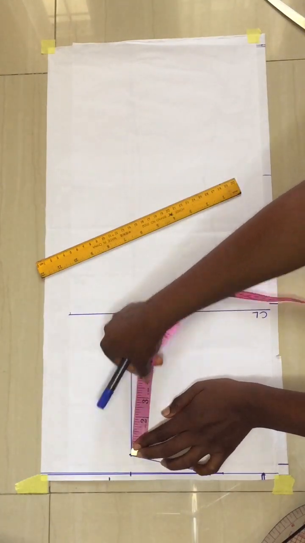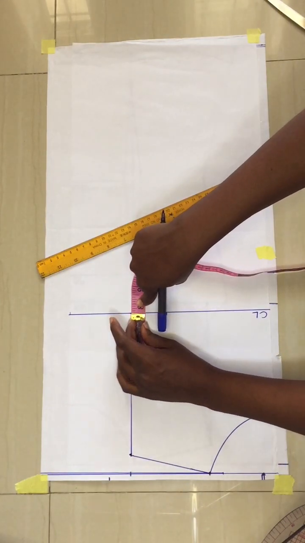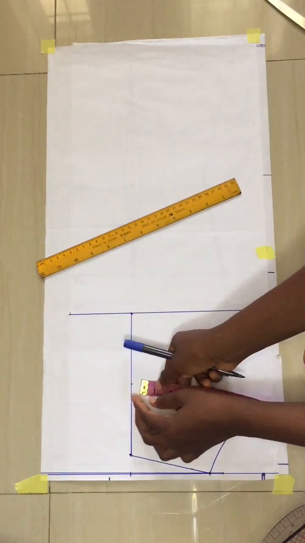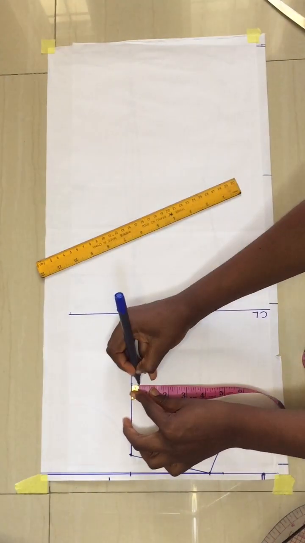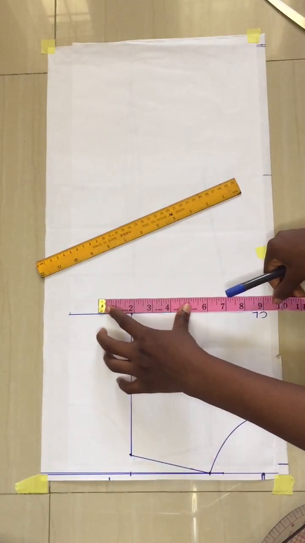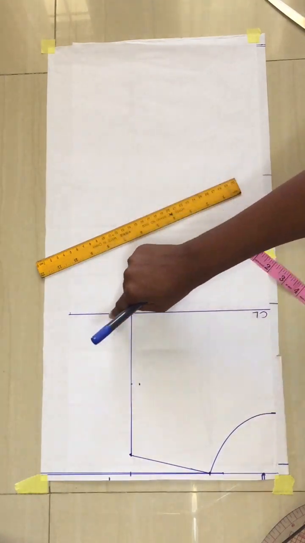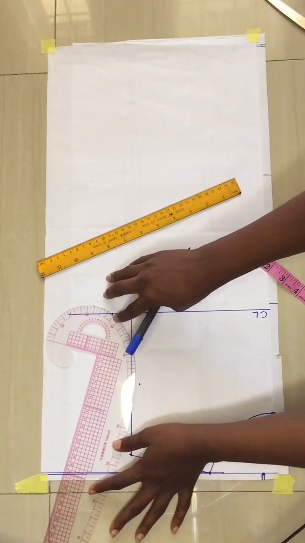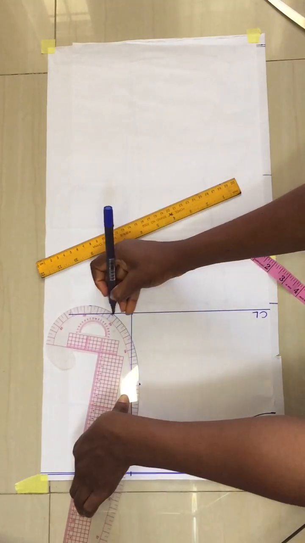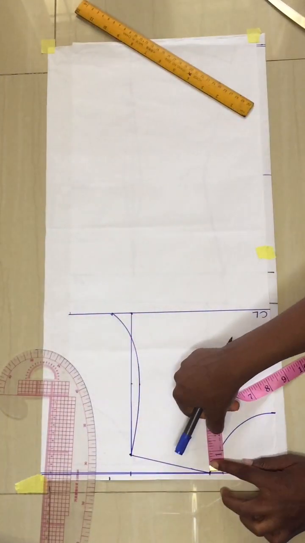So now we want to get our armhole curve. In order to do that, whatever I have from the shoulder to the armhole, we'll be dividing it into 2, and then we'll be going in from that point where we divided by half an inch, and then my round bust measurement, I'm going to be dividing it by 4, and then I'll be placing it on that line. Next thing we are going to do is to use our curve rule to join those 3 points together in order to get our armhole curve. So now we have our armhole curve.